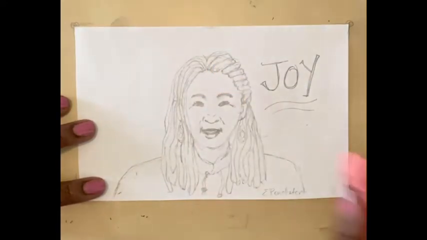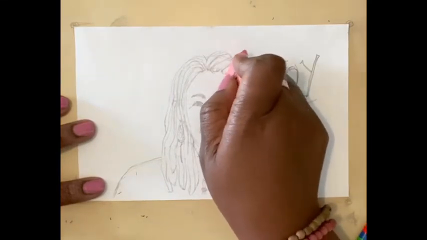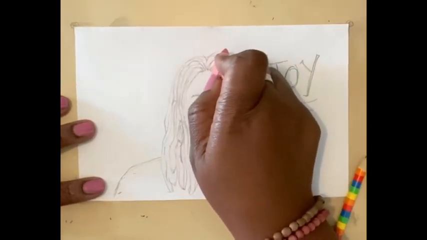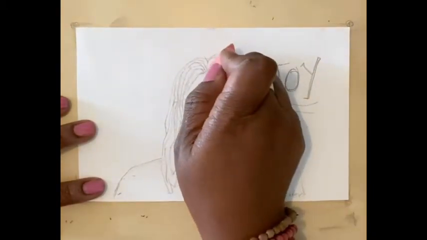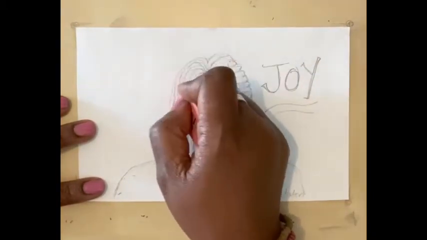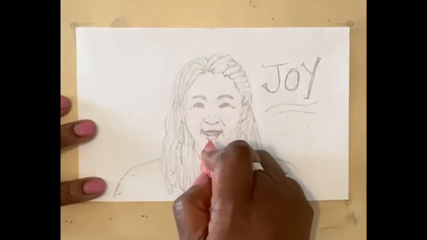And what I'm going to do is, being as though I have an eraser, go back and try to erase some of the extra sketch lines that I have lying around that are overlapping each other or intersecting each other. Maybe erase a few sketch lines here and there.